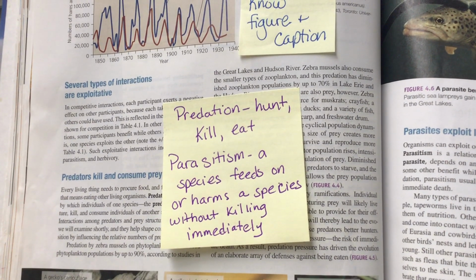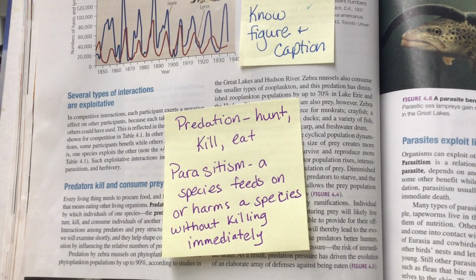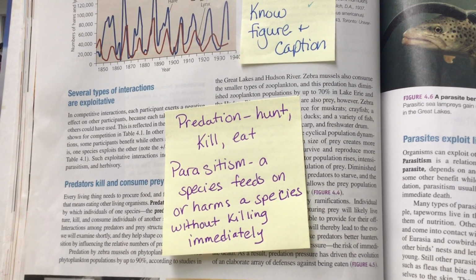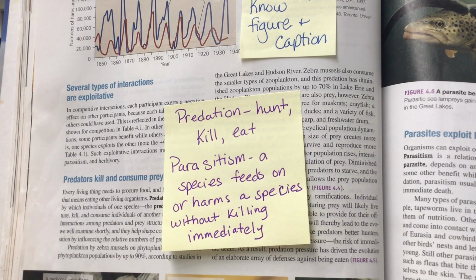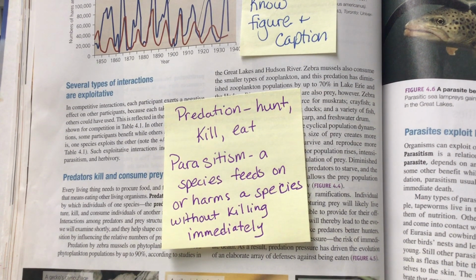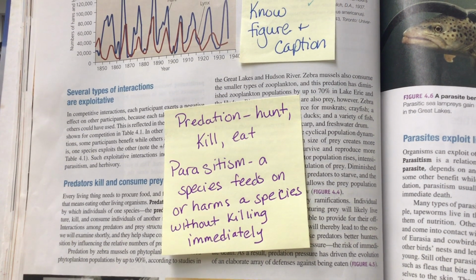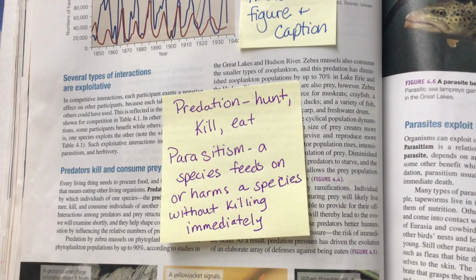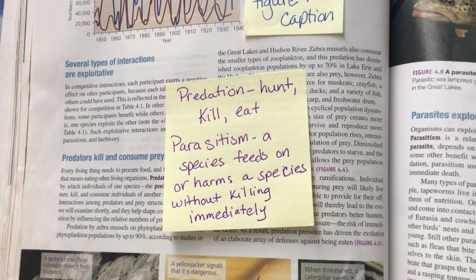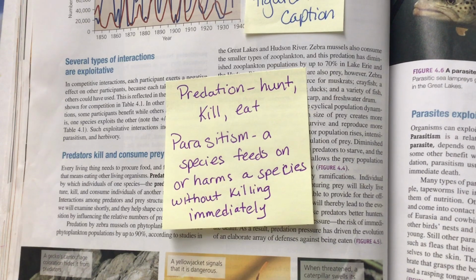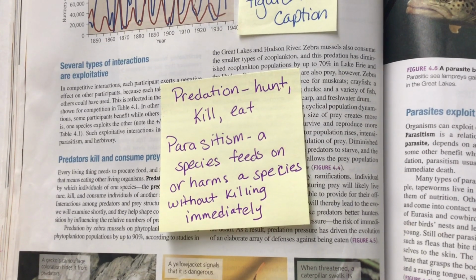The definition of predation is to hunt, kill, and eat, whereas parasitism does not kill their host right away. So a parasite is like a tapeworm in a human body, or even a fungus that grows, or the flu virus. So the flu virus, when we have it, it makes us sick, it drains our energy, but it wants to make lots of copies of itself before your body fights and kills it off, or before it kills you.